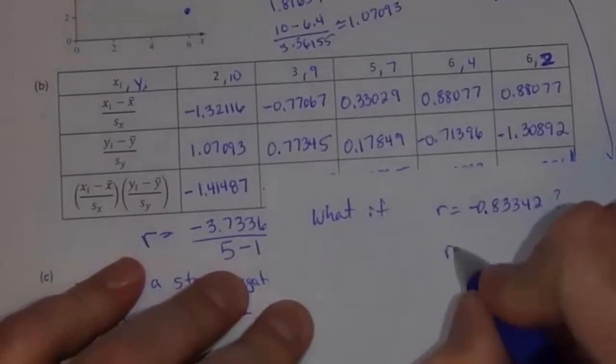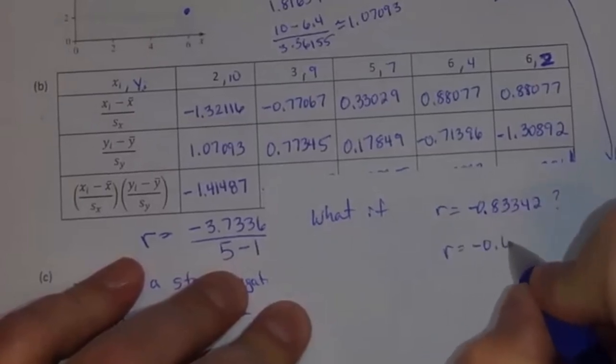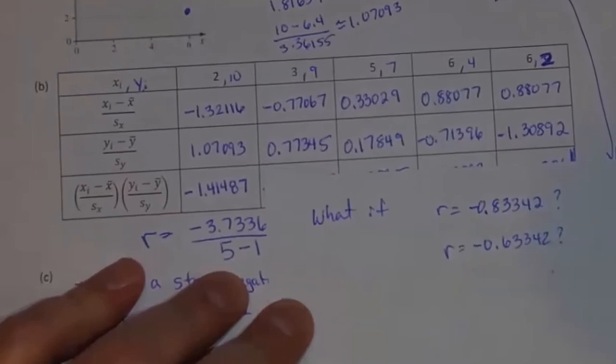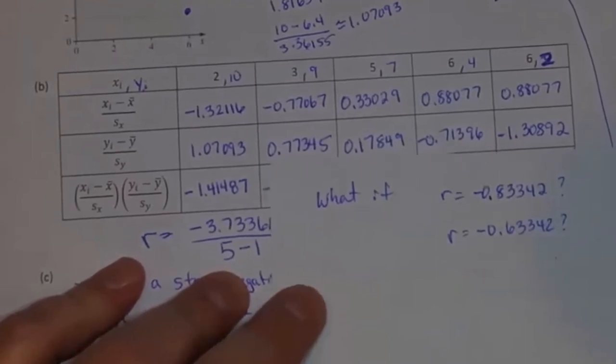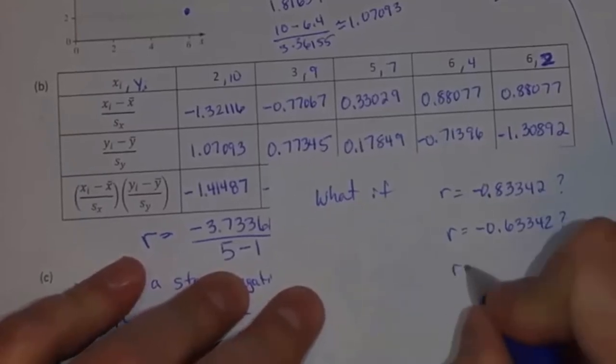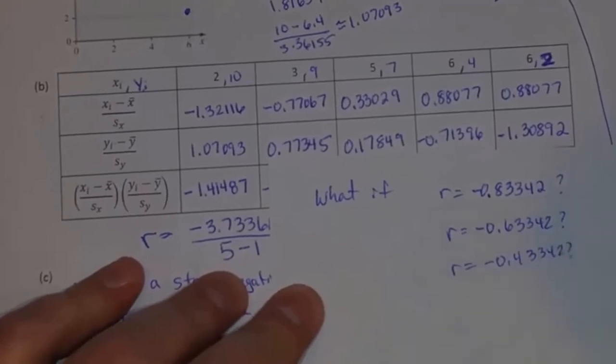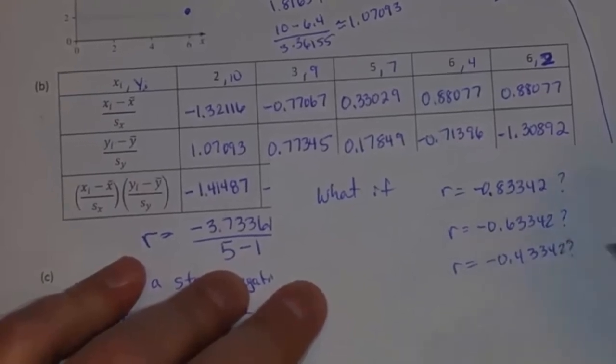What if R equals negative 0.63342? Would you still say there's a linear relationship? And I'm going to just keep going. What if R equals negative 0.43342? Would you still say there's a linear relationship?